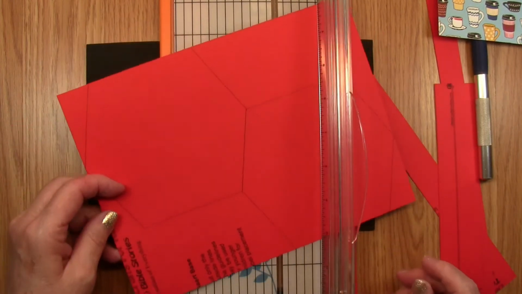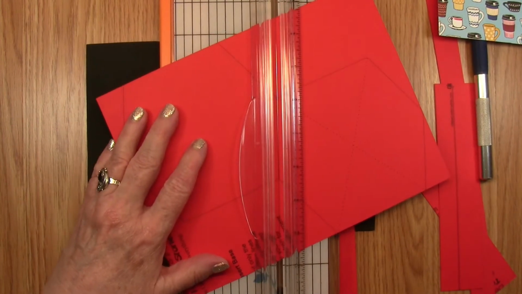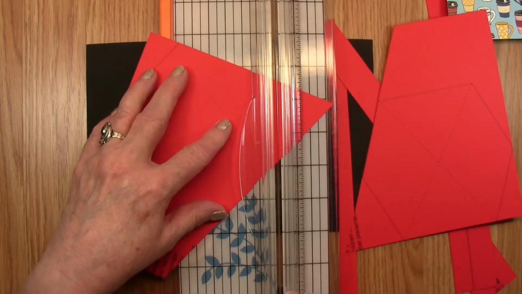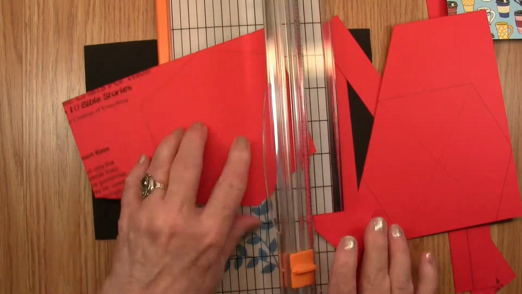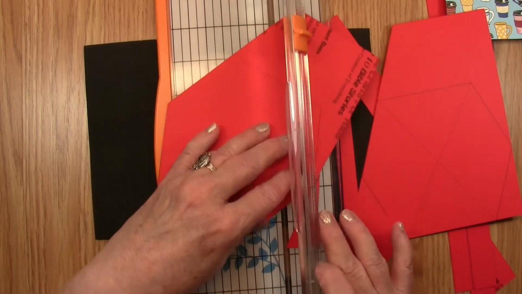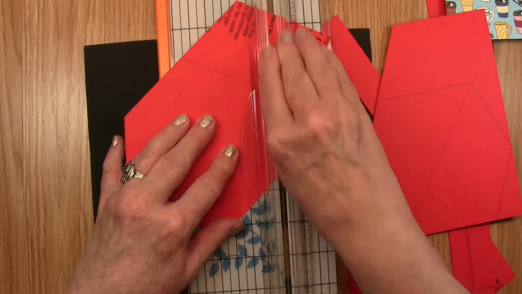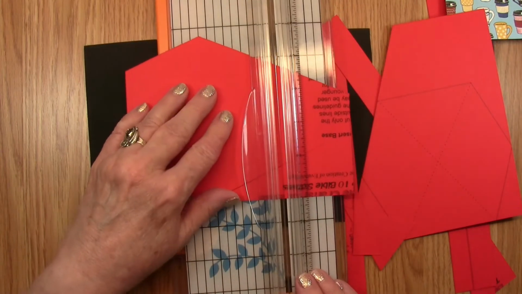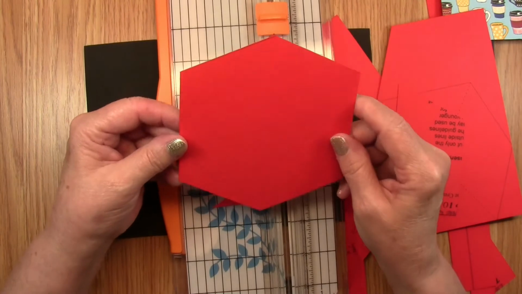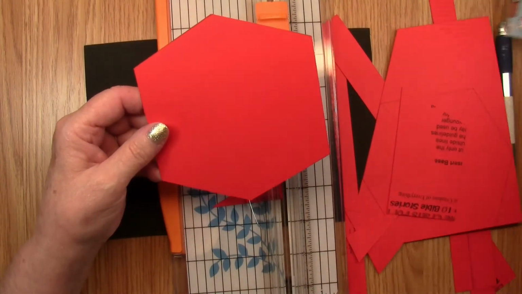And then I look for the longest line. Now, in this case, it's going to be right in the middle is where we're going to cut. And then we're just going to walk around. And we need 1 per kit.